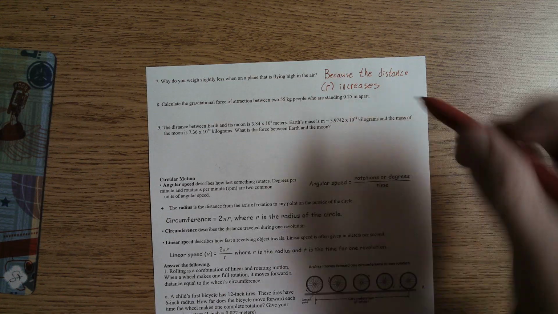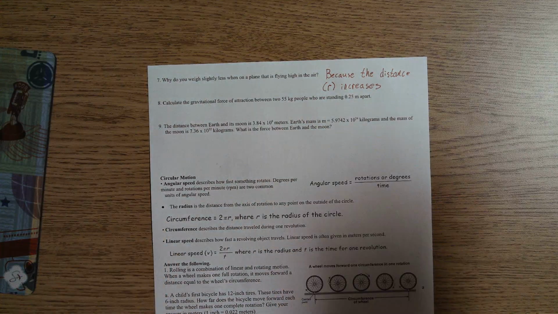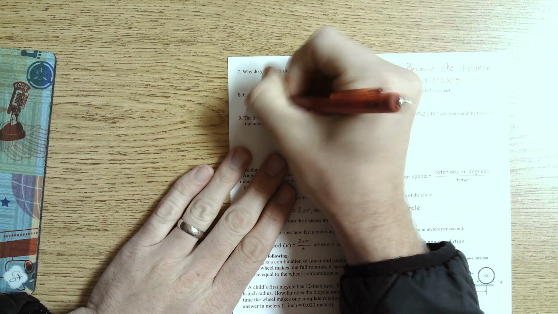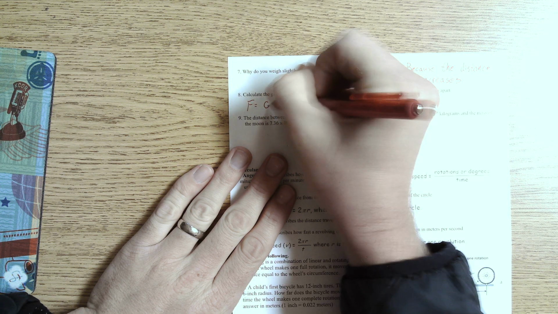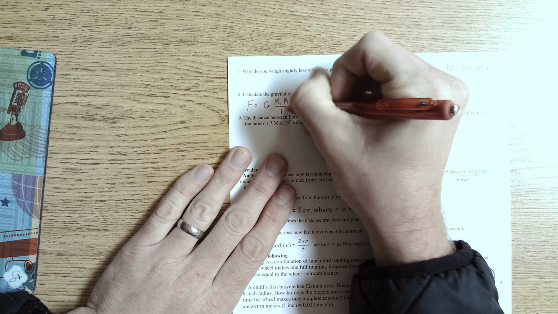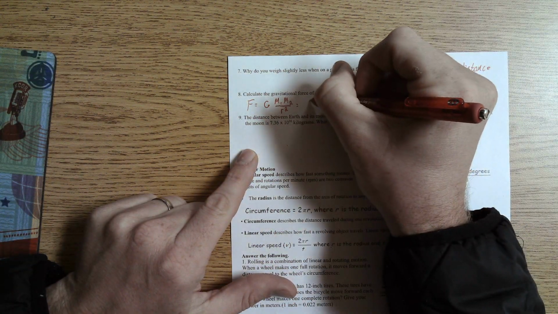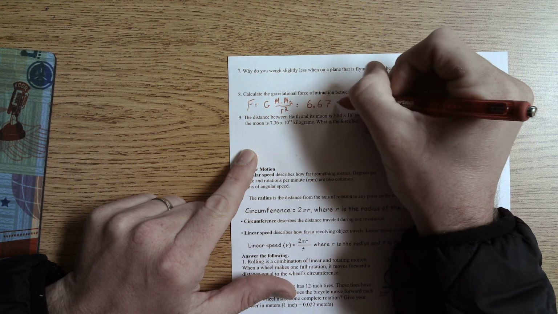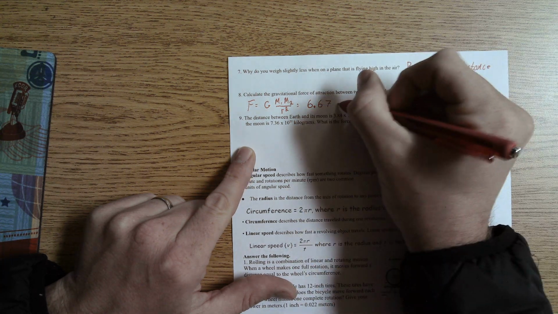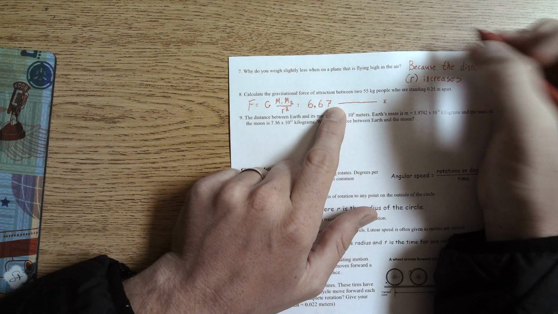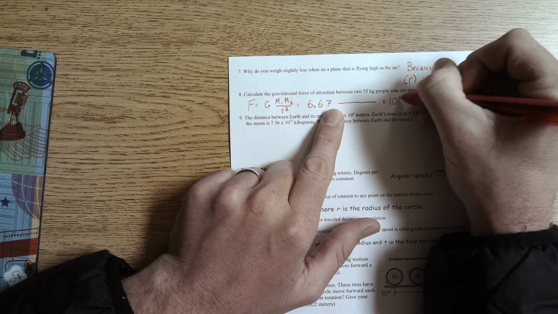Calculate the force of attraction between two 55-kilogram people standing 0.25 meters apart. All right, cool. So we've got the formula F equals G M1 M2 divided by R squared. I encourage you to pause it and try this one. So G is 6.67 times mass 1. Sorry, I'm going to do something slightly different than the book does. Instead of putting the times 10 to the negative 11 right here, I'm going to put it at the end. Times 10 to the negative 11.